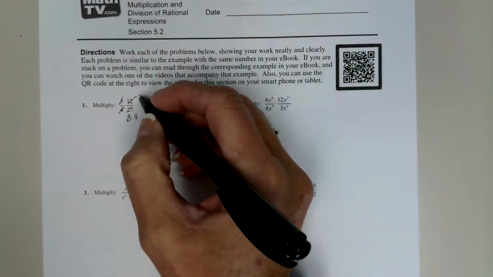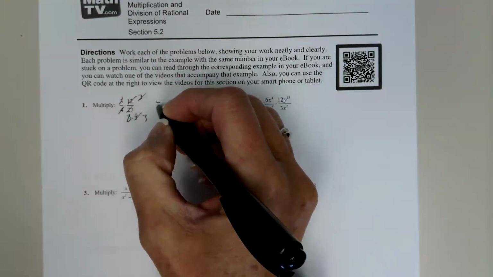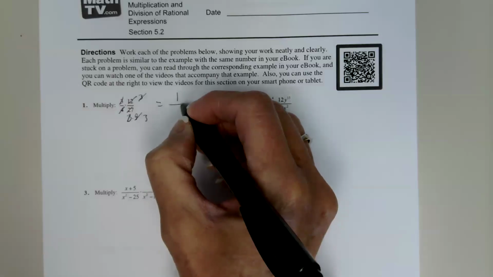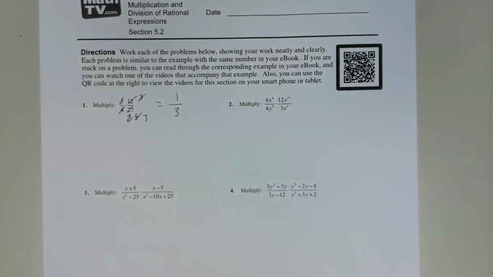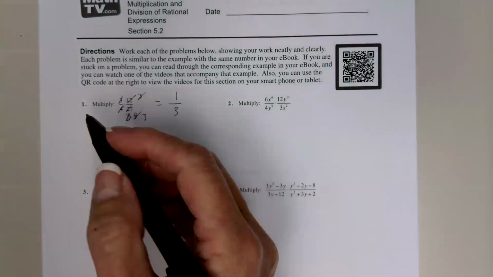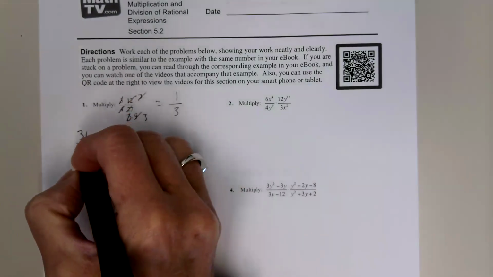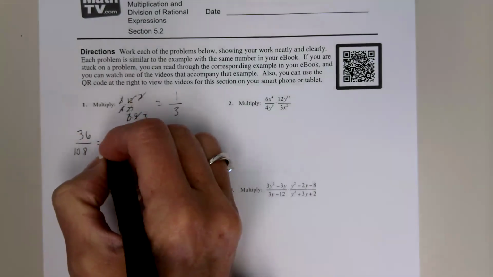And then this 3 can cancel into this 9, leaving 3, which means I have nothing on top, which is still a 1. So don't forget that. And then I have a 3 left. You could have multiplied straight across and had 36 over 108, and that too would have reduced to 1/3.